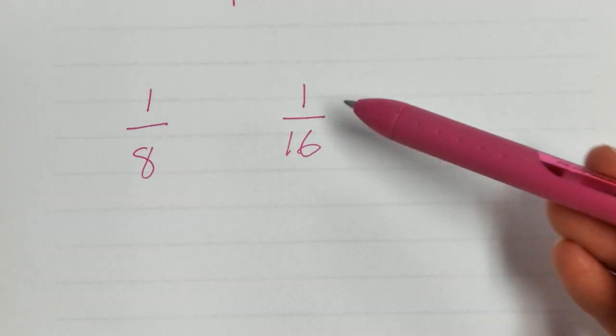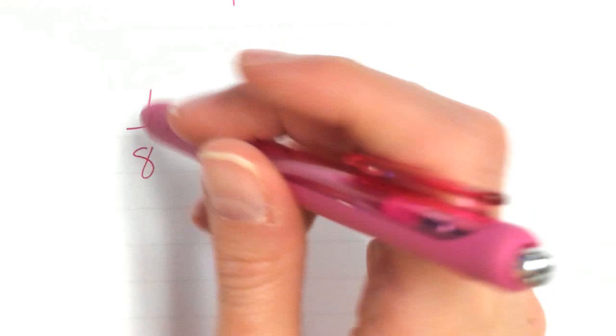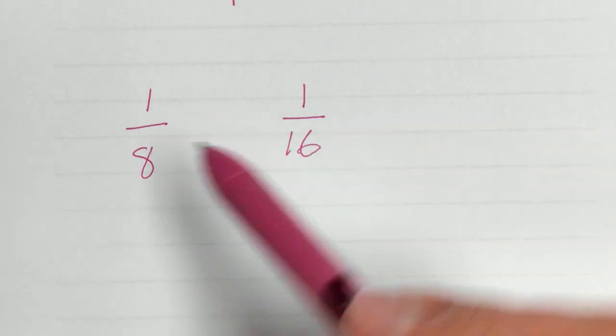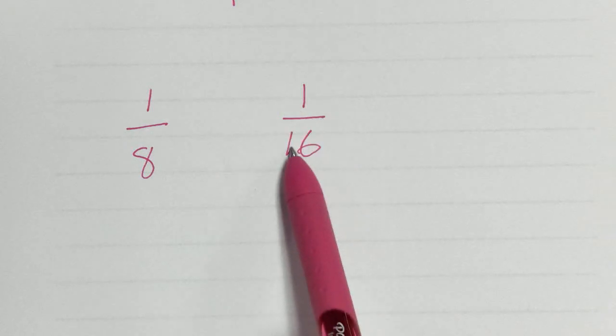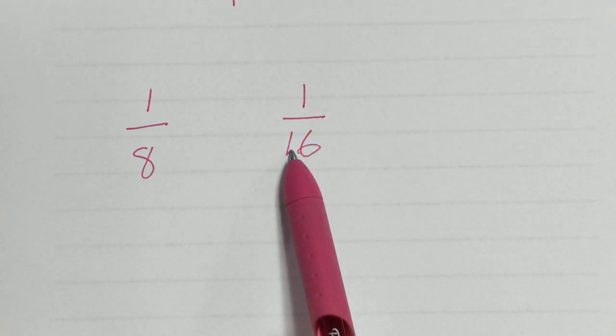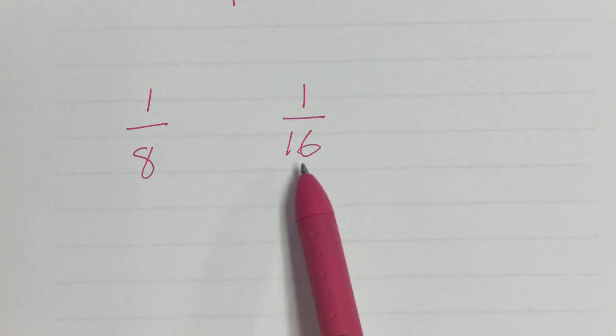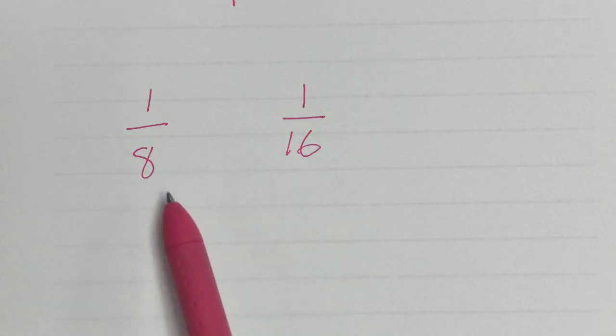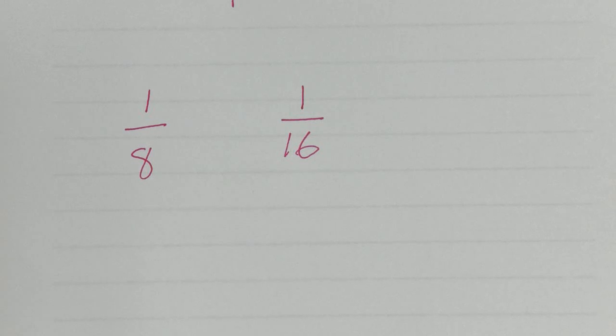So I want you to explain to me why. These are two unit fractions. I have 1/8 and 1/16. So according to what you just told me, 1/16 is a smaller piece than 1/8. Why? Because it has a bigger number. Okay? All right, that is the rule. Now I want you to explain to me why that rule is true.